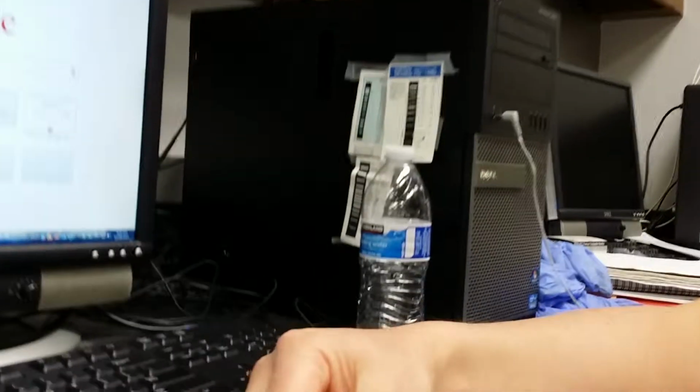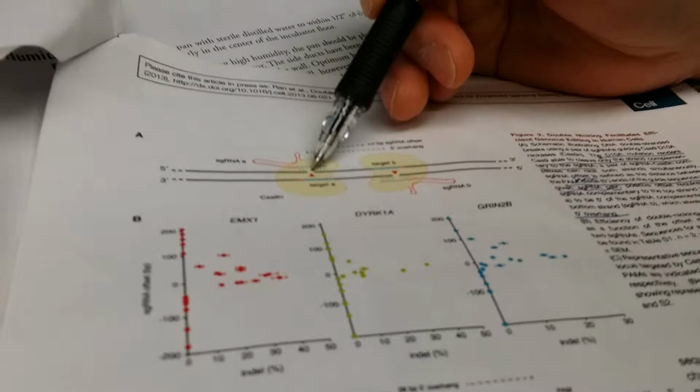But if you use two CRISPRs, one nicks here and another CRISPR nicks here, then you make a double-strand cut, and you can still increase your targeting efficiency. And this just came out in 2013, right? Yeah, 2013.